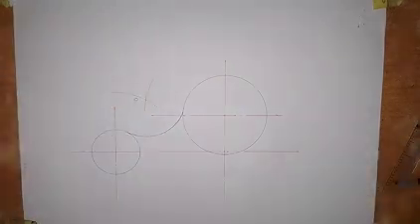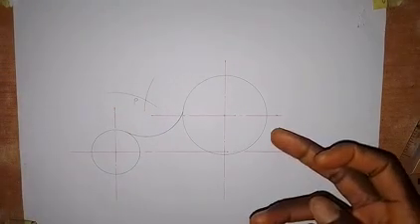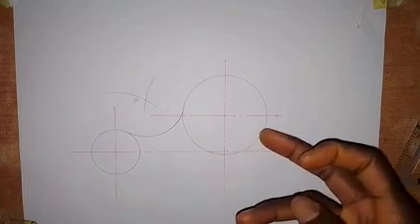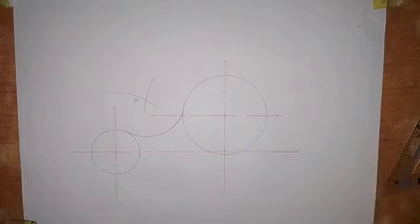All right, for the other one that we touch, these circles we touch inside, the radius is 110. We are also going to do a simple calculation. In this case, we are going to subtract.